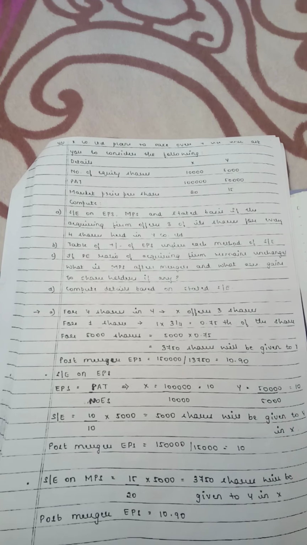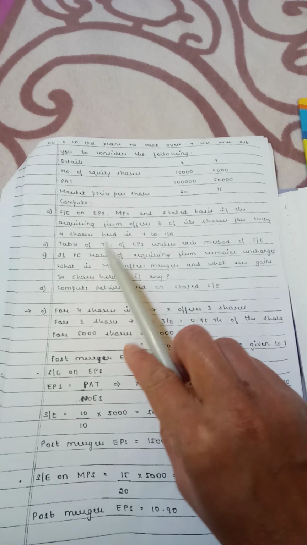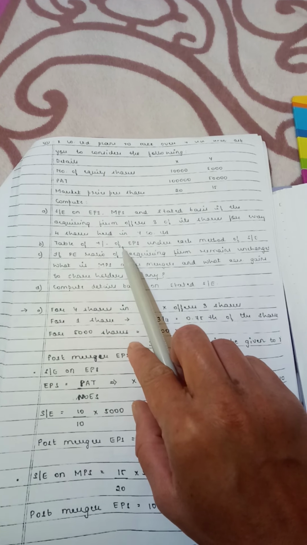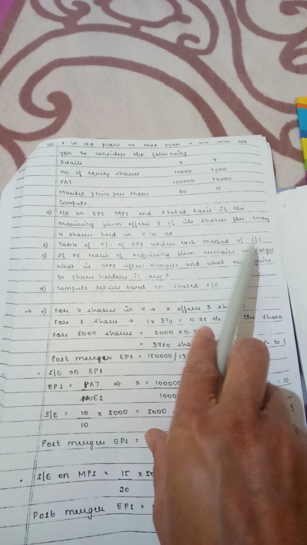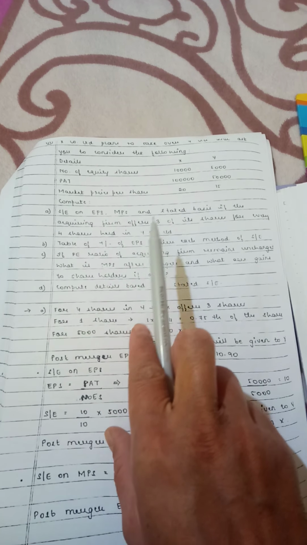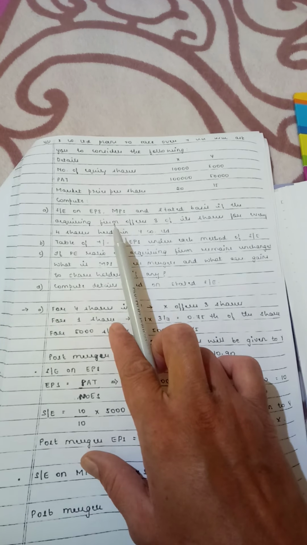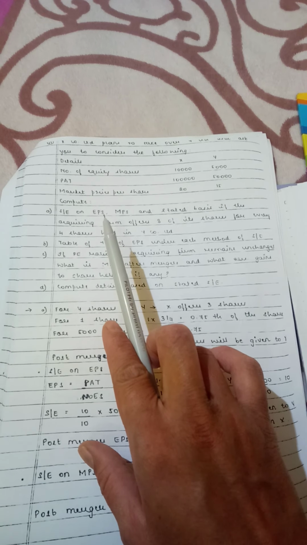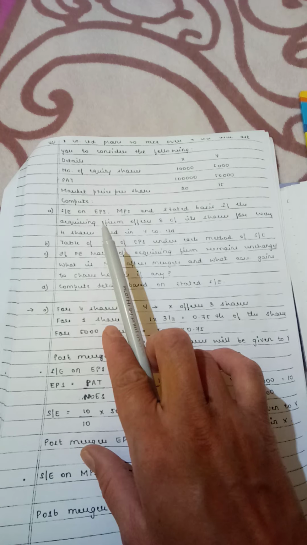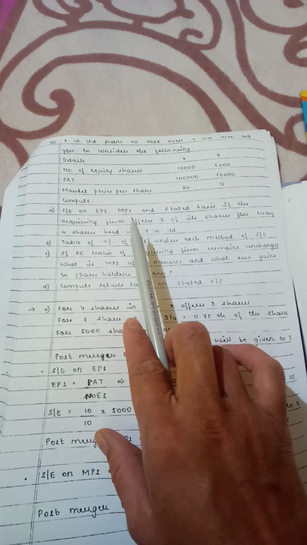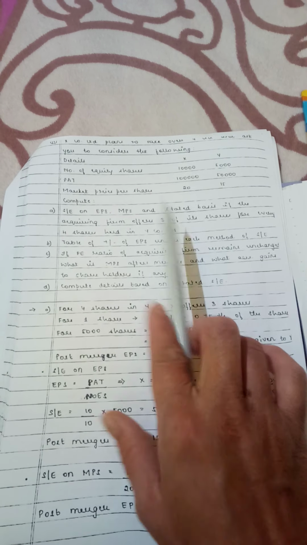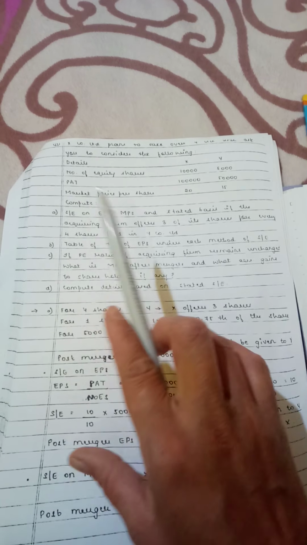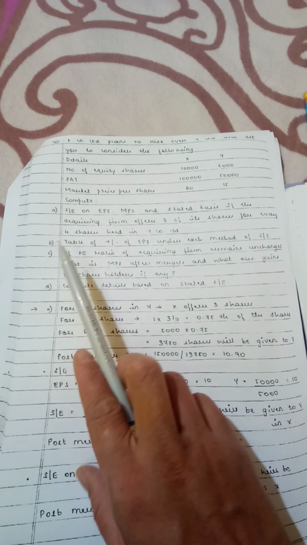Then next you need to calculate a table showing accretion or dilution of EPS under each method of share exchange, that is, increase or decrease in EPS under each case. If shares are issued on the basis of EPS, whether it is accretion or dilution for shareholders, again on MPS, again on stated basis, pre-merger, post-merger, what are the changes that you need to do.